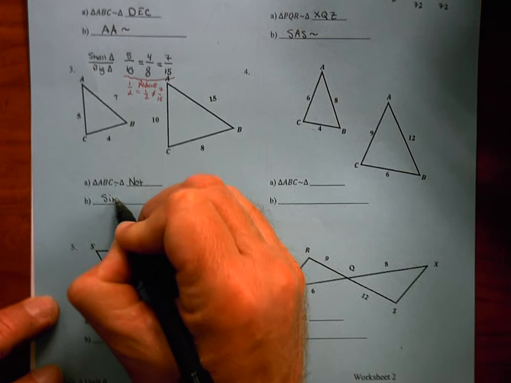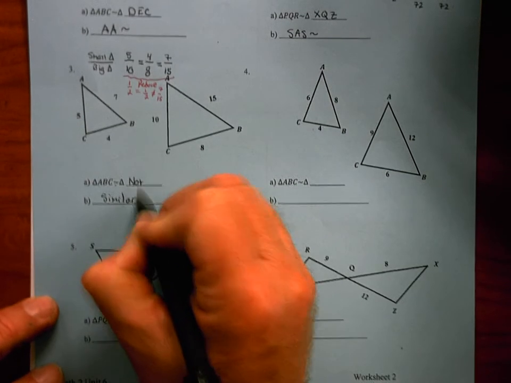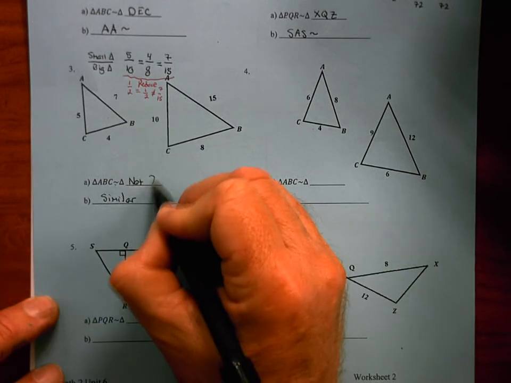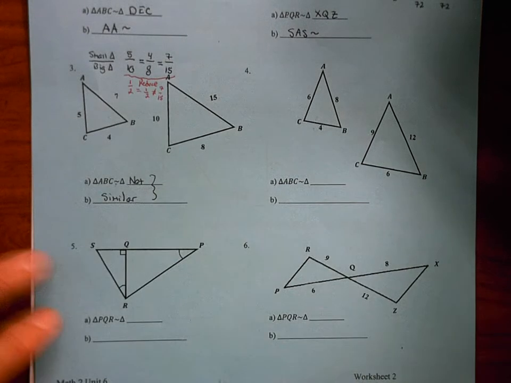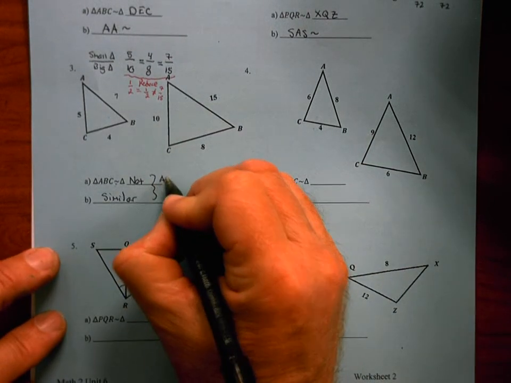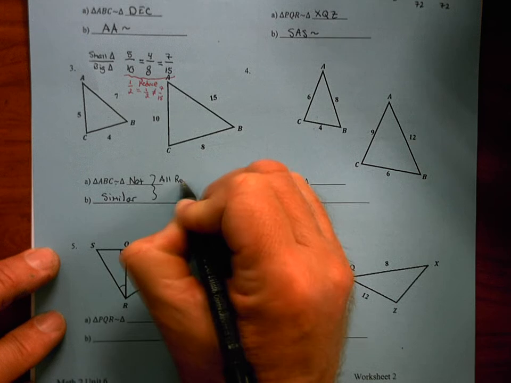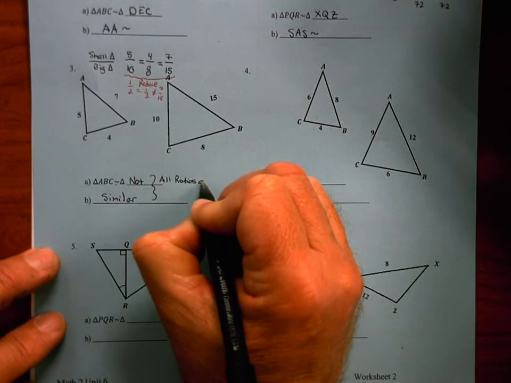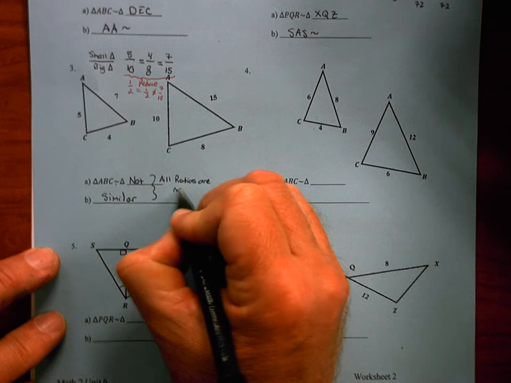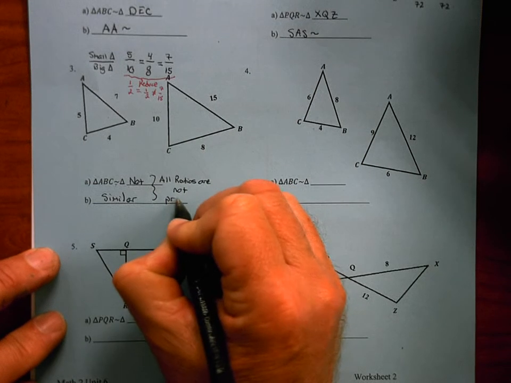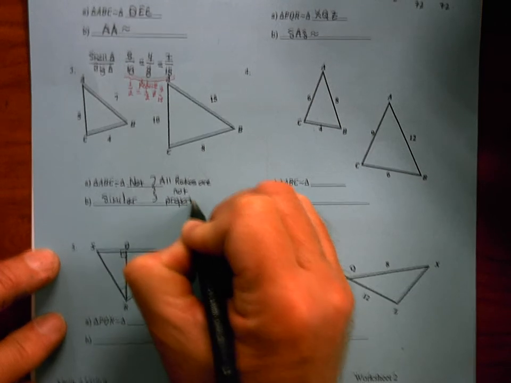So I'm going to write not similar in A and B, not in A, similar in B. And then we need to explain why they are not similar. Here's the reason: all ratios are not proportional. Okay, so that would be number 3. They're not proportional. Number 4.